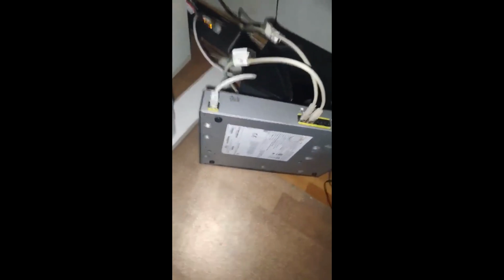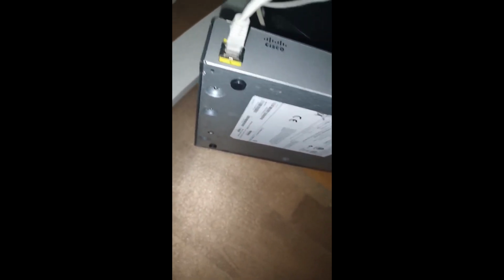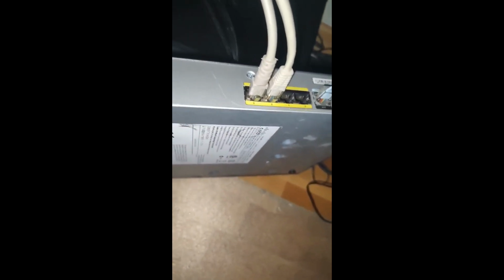Here, as you can see, is a Cisco router, and it's connected to the modem. So there is the internet service provider modem, and it's connected to the router on the WAN port. Then other devices that are very important and need to be secured are connected to the LAN ports, right?